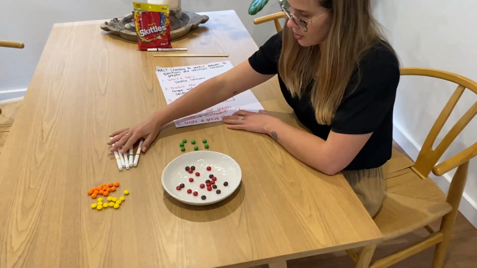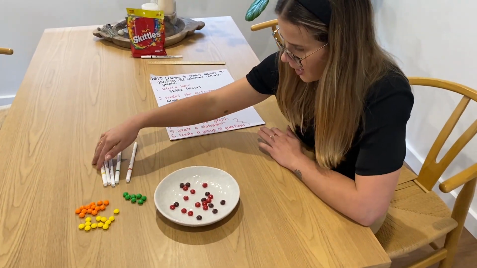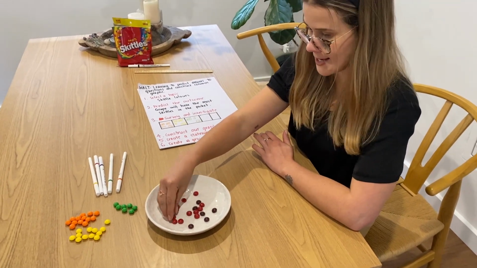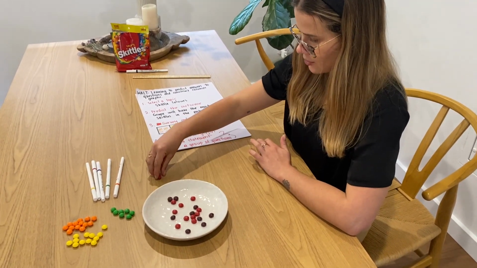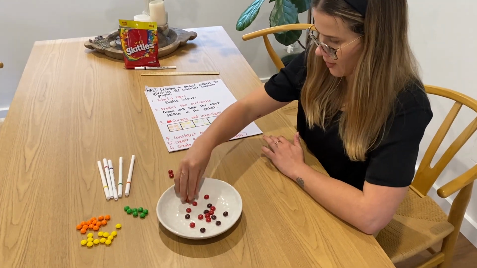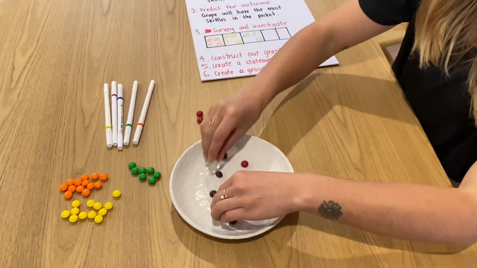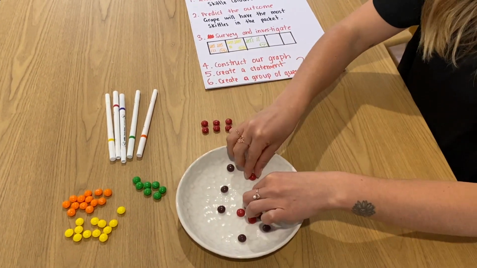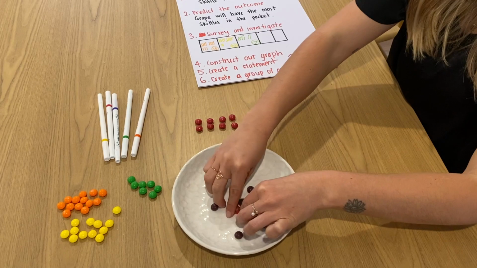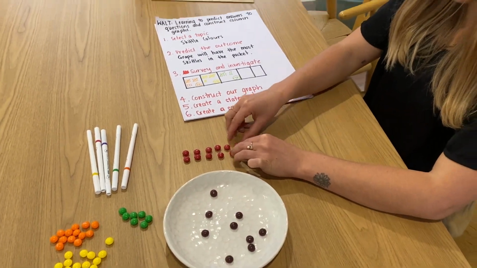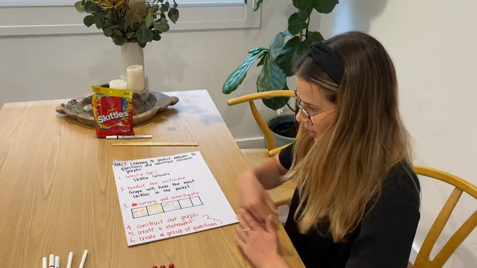We've got 2 colours to go. Let's push them to the side. How should we count these ones? Let's go red next. Let's go in 2s again. 2. Whoa, 1 almost got away from me. 2, 4, 6, 8, 10, 12. Very close as well.